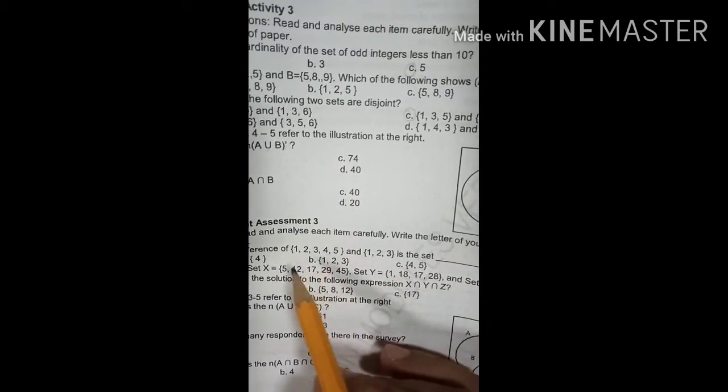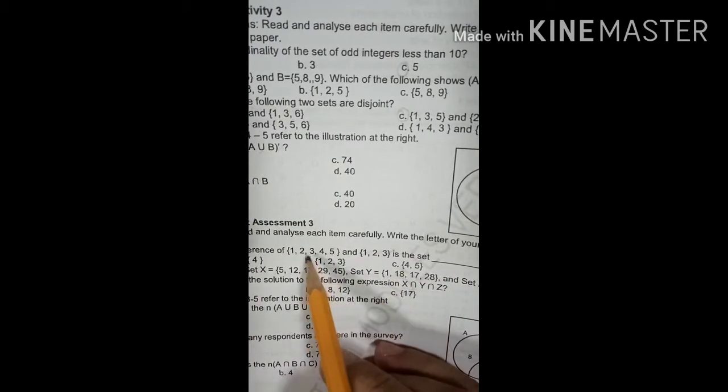Okay, next. Independent assessment number 3, directions. Read and analyze each item carefully. Write the letter of your choice in a separate sheet of paper. So number 1, the difference of a set of 1, 2, 3, 4, 5 and a set of 1, 2, 3 is the set. So this is very easy. 1, 2, 3 are removed, so the answer is 4, 5. Where is 4, 5 here? Okay, letter C. Next, number 2.